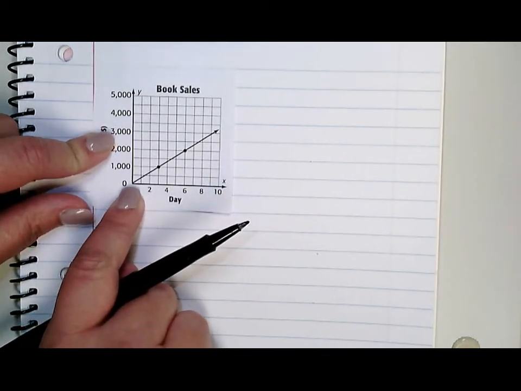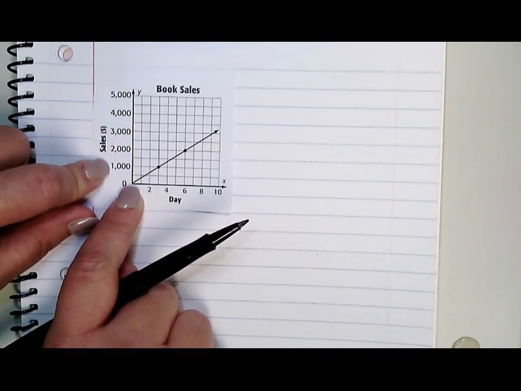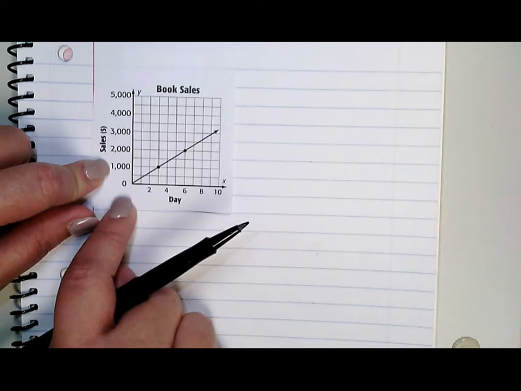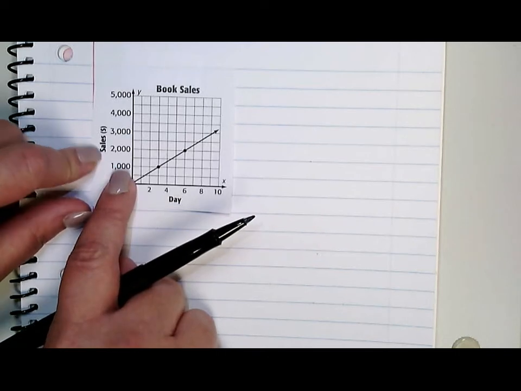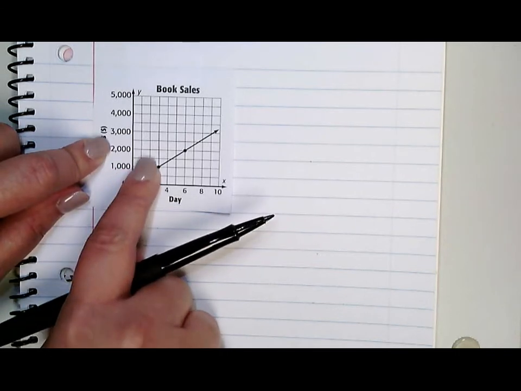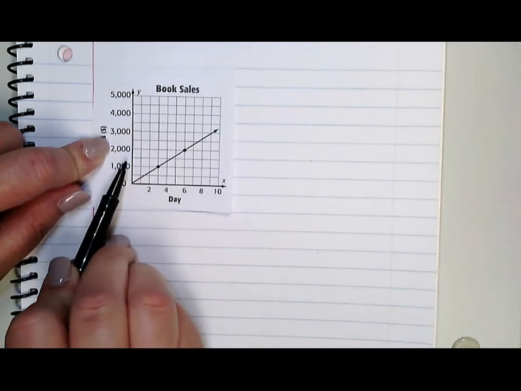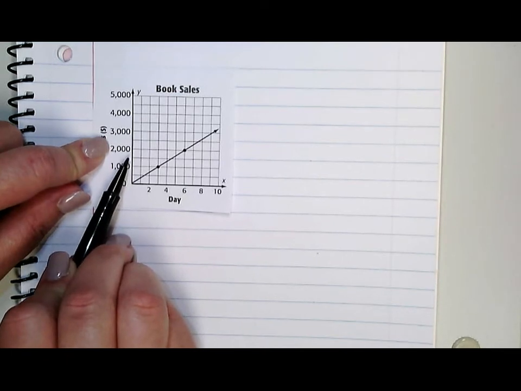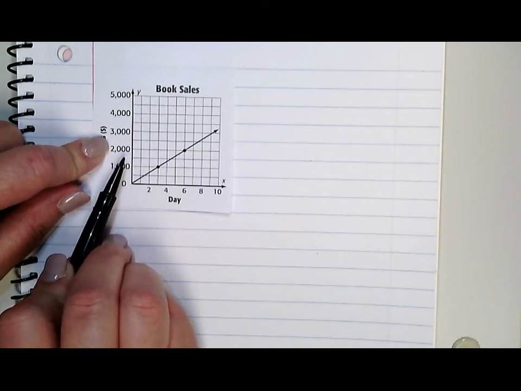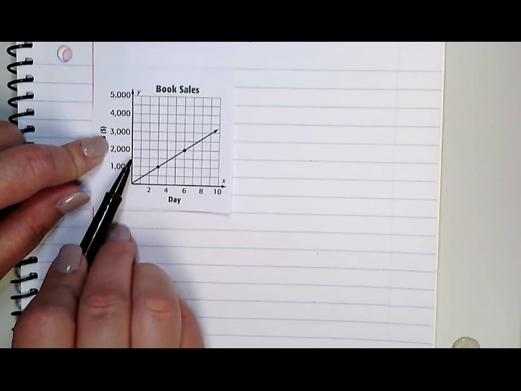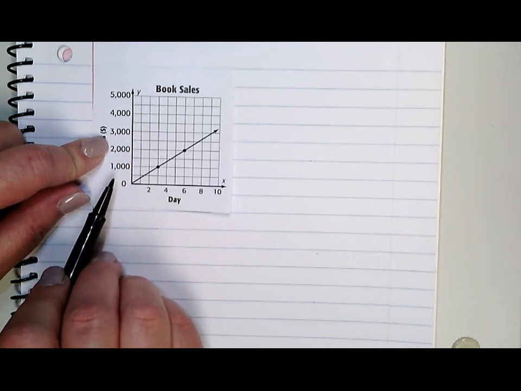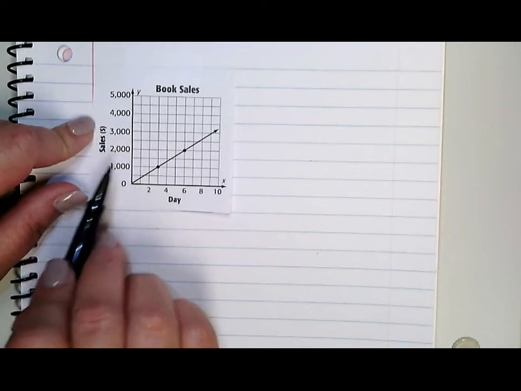If 0 is here and 1,000 is here, what's in the middle? 500. If 1,000 is here and 2,000 is here, what's in the middle? 1,500. Okay, so you have to be able to recognize, hey, this isn't 1, 2, 3, 4, 5, 6, and so forth. Okay, that's critical thinking skills right here.